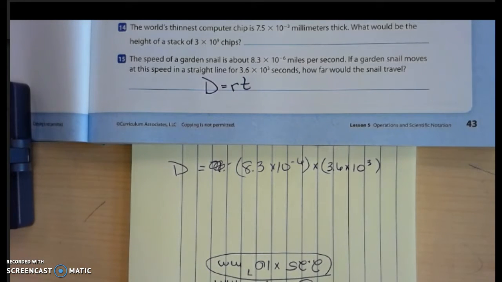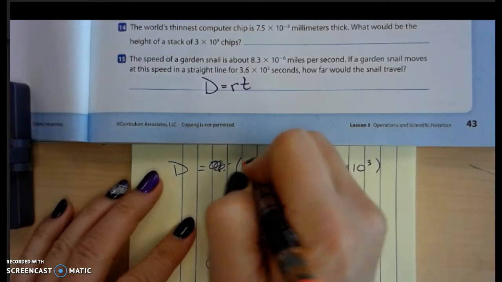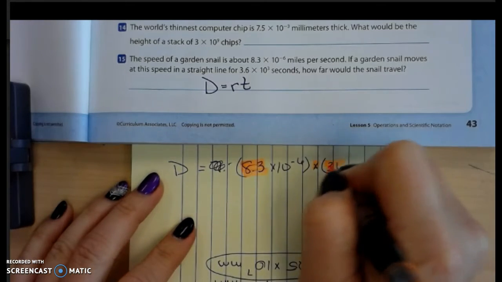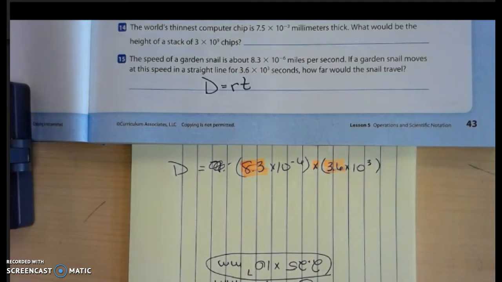The operation is multiplication. I know this because there is a multiplication in between my two groups of numbers. I'm going to multiply my two constants together. 8.3 times 3.6. If I rounded, I would have roughly 8 times 4.